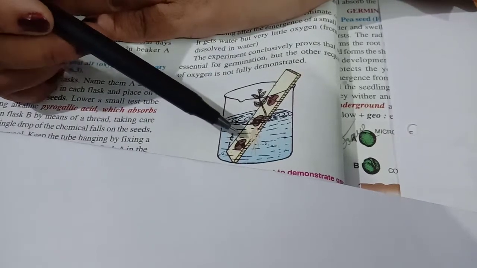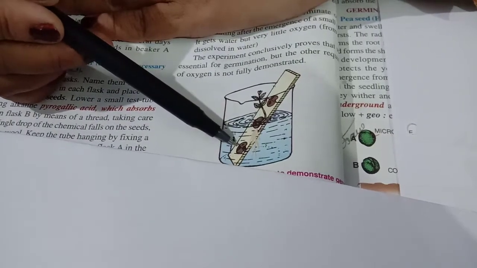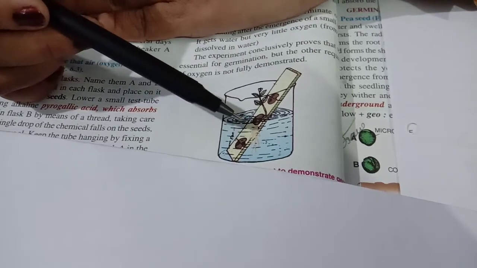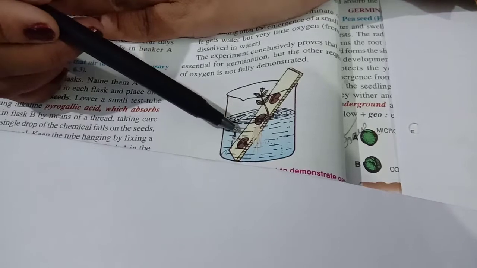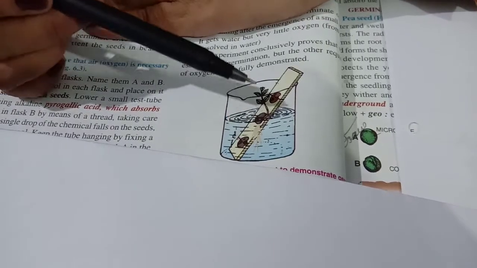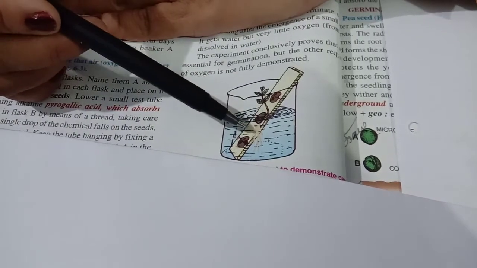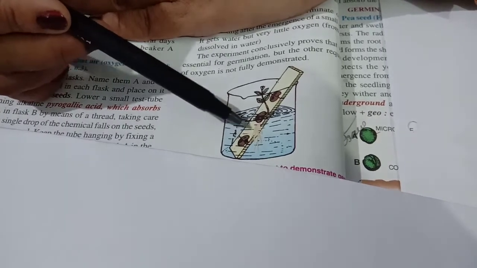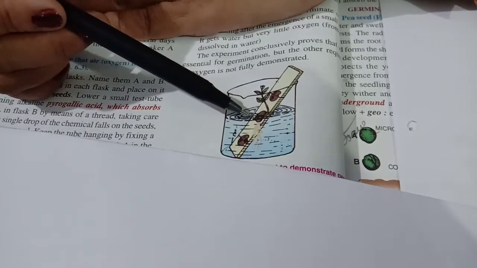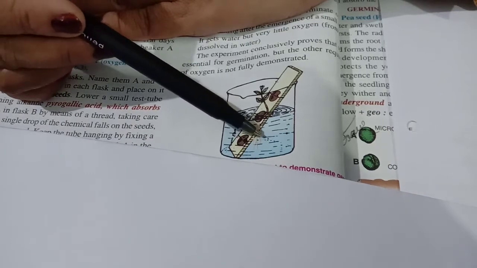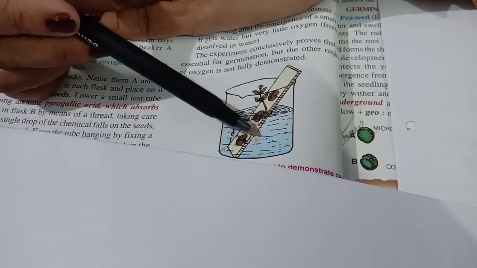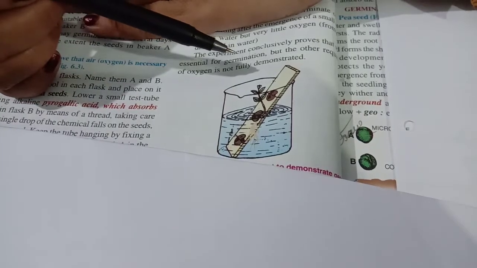While the seed immersed in water also does not germinate because it gets water and suitable temperature, but the oxygen required for its germination is not enough, since bean seed is naturally a terrestrial plant. The oxygen dissolved in water is present, but that amount is not sufficient for germination to take place.